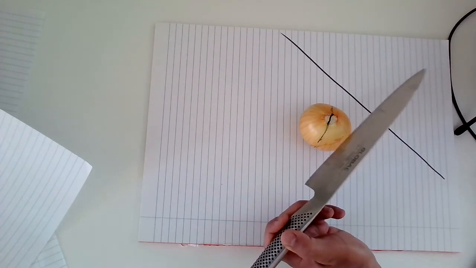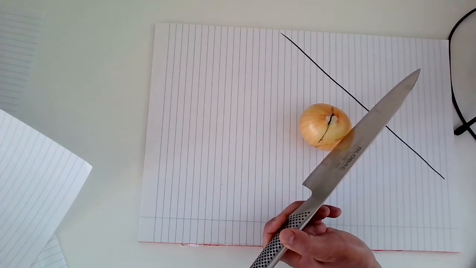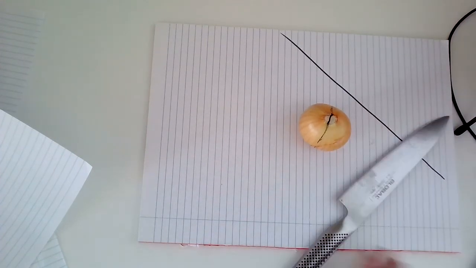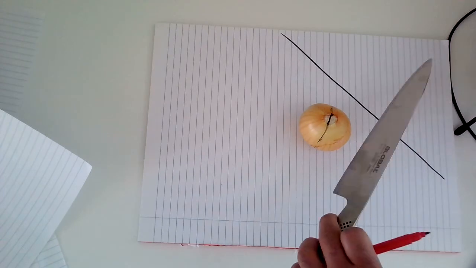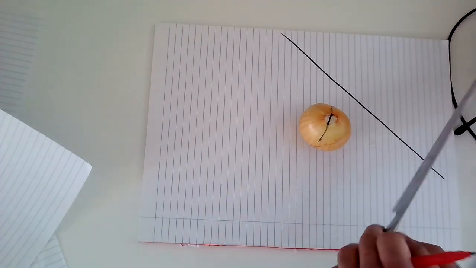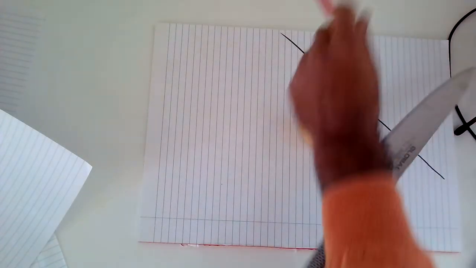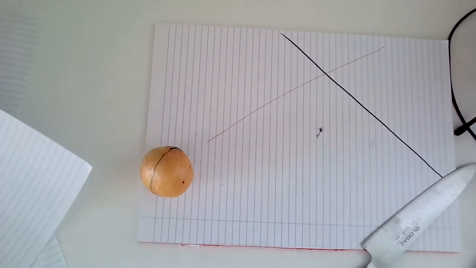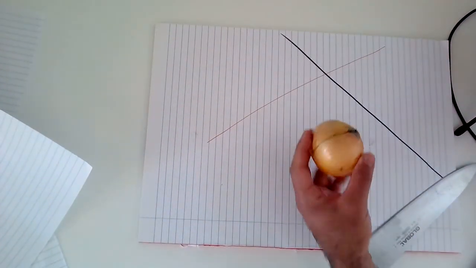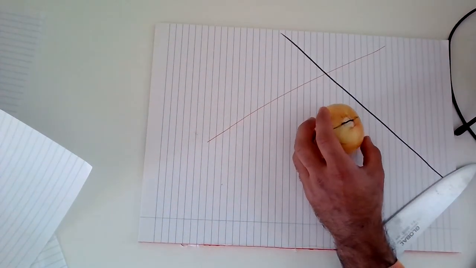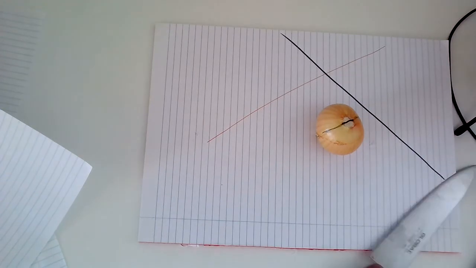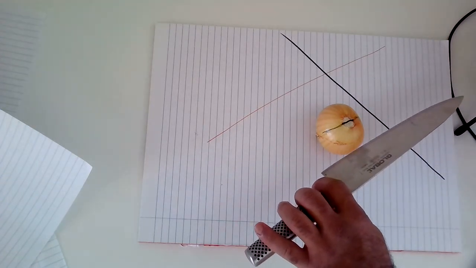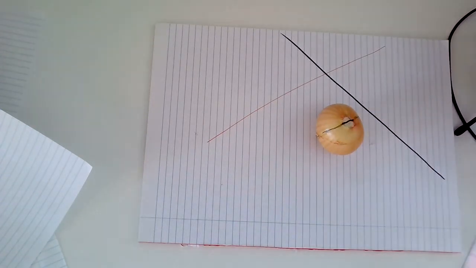So this red great circle that I have on this onion will create, for example, if I'm cutting like this, this red line. So if my onion is like this, then my red great circle creates that red line over there.